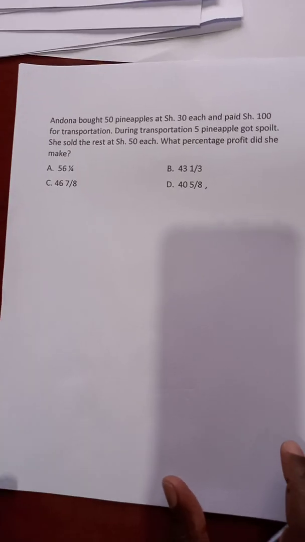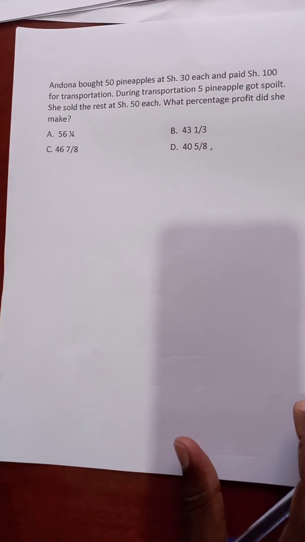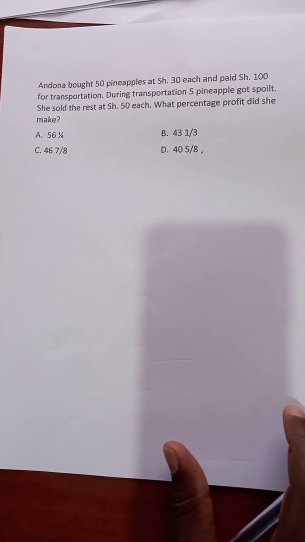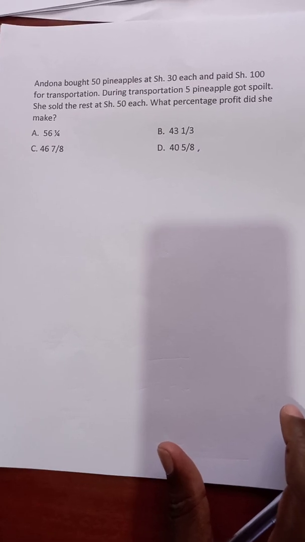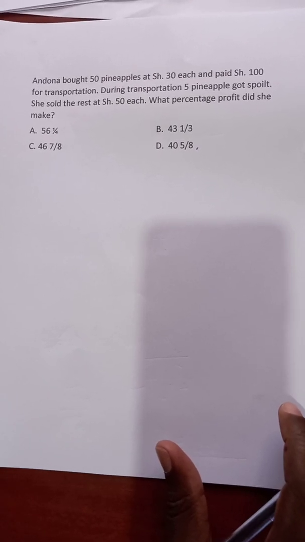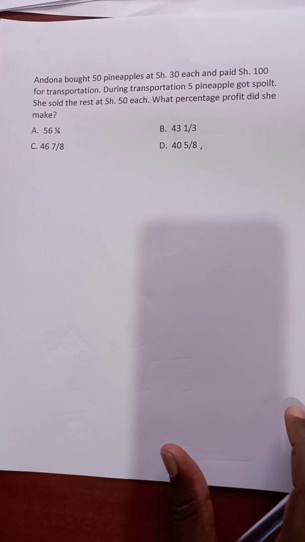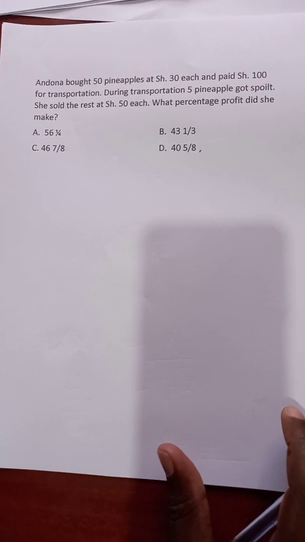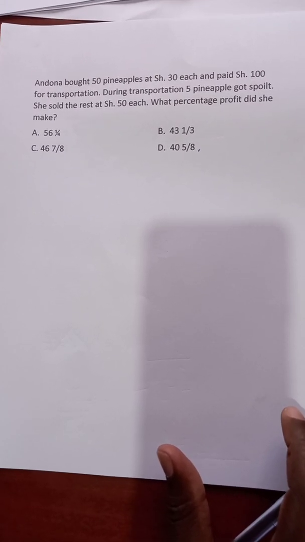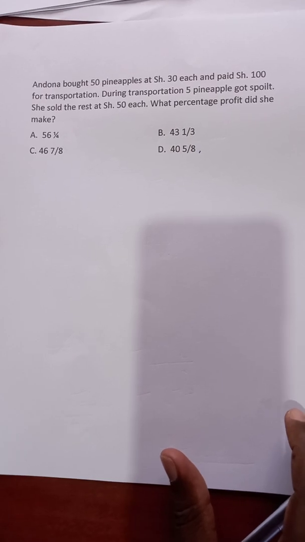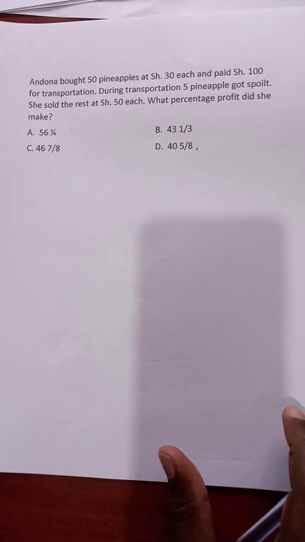Learners, let's continue. The next question reads, a donor bought 50 pineapples at shillings 30 each and paid shillings 100 for transportation. During transportation, 5 pineapples got spoiled. She sold the rest at shillings 50 each. What percentage profit did she make?